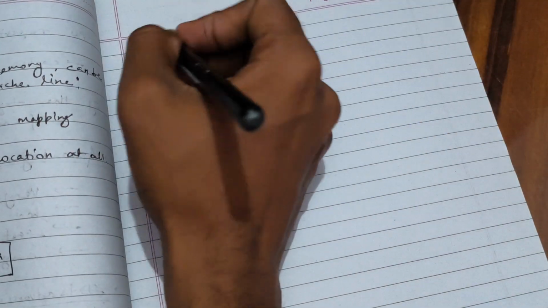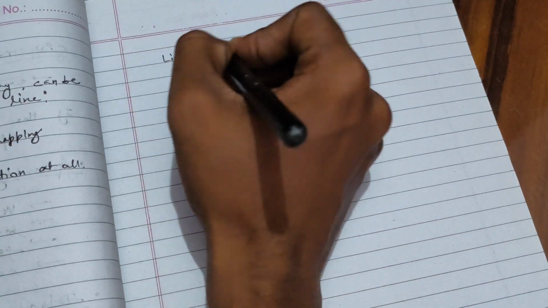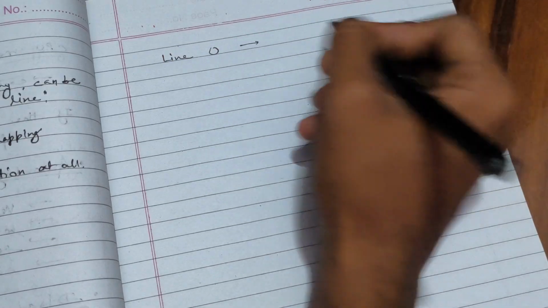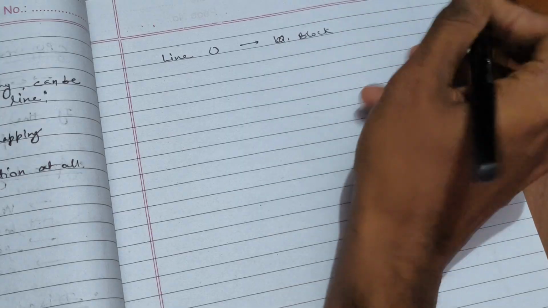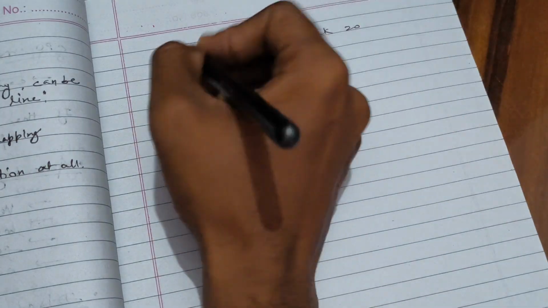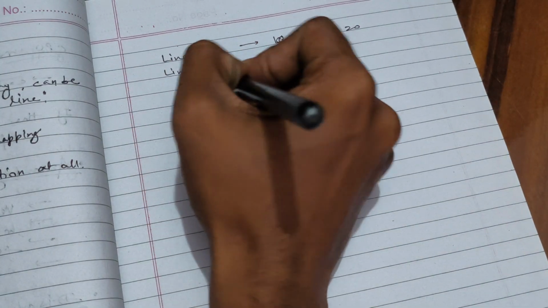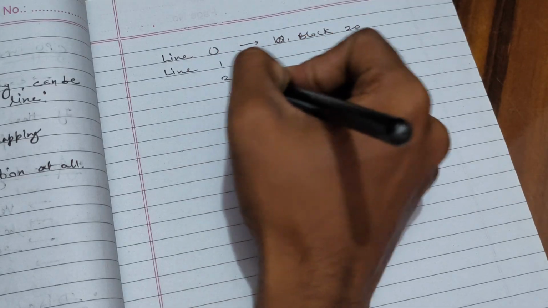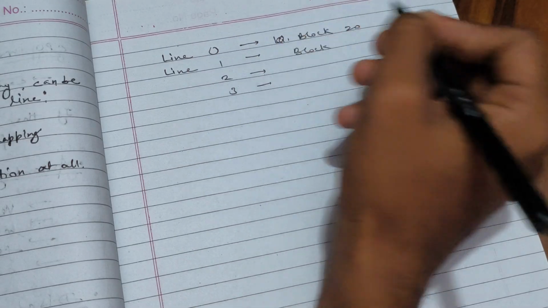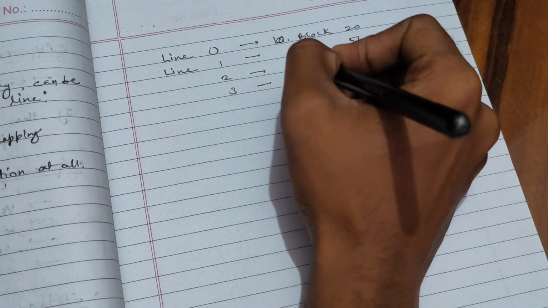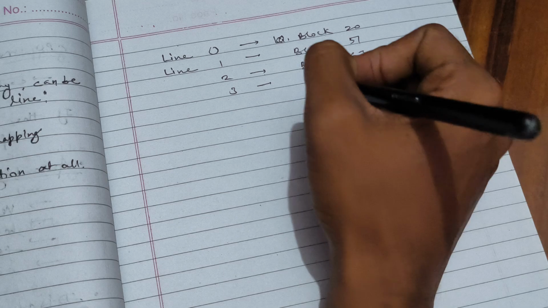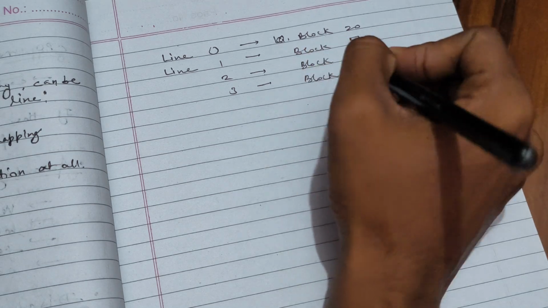Consider they are stored as random memory blocks: let it be block 20, 15, 51, block 63, say, and block 1.